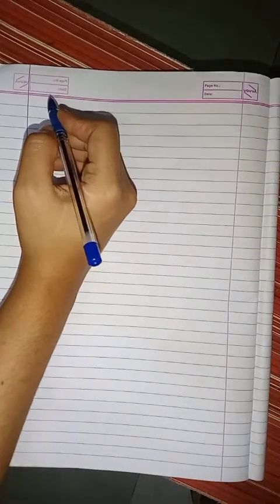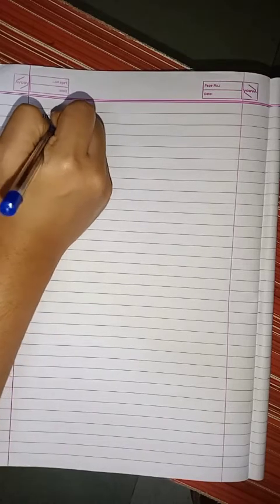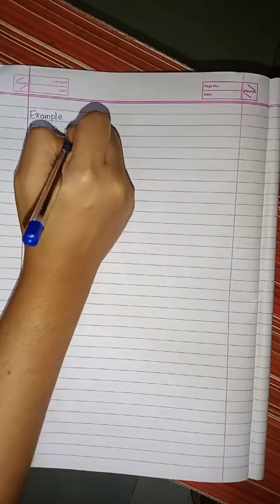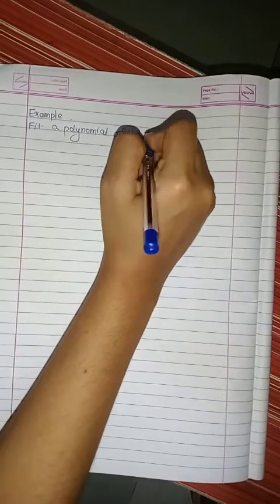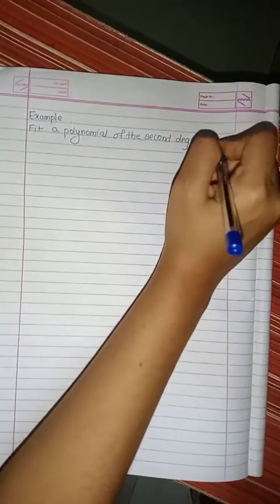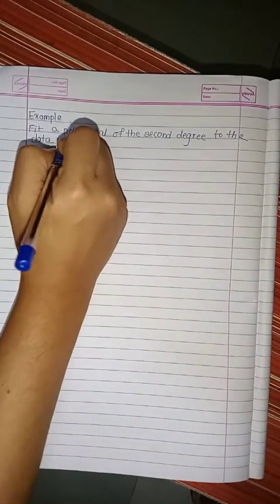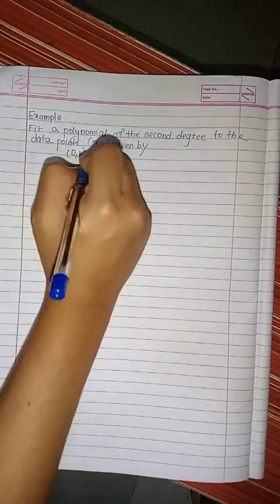So let's see one example. Fit a polynomial of the second degree to the data points x comma y given by 0, 1, 1, 6 and 2, 17.